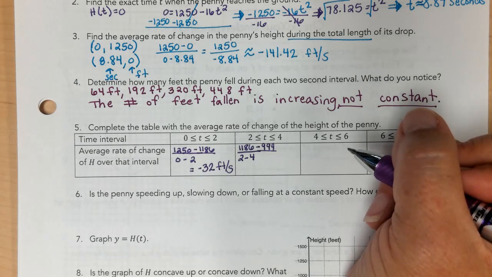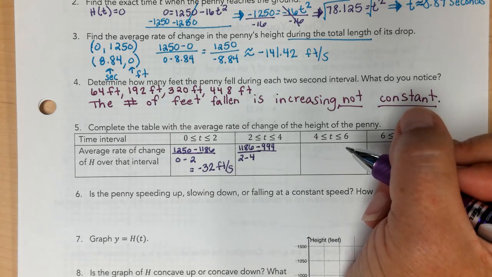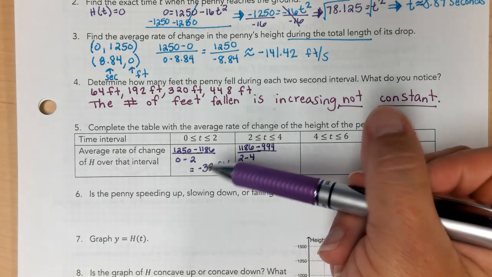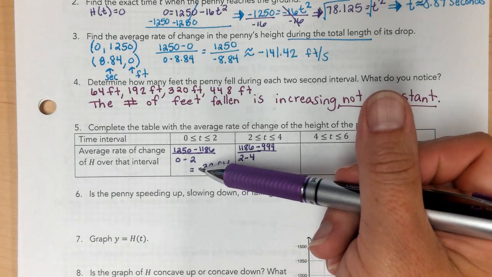Aren't you supposed to flip those? Aren't we going back to the 0 and 2? I thought it was B minus A. It doesn't matter.